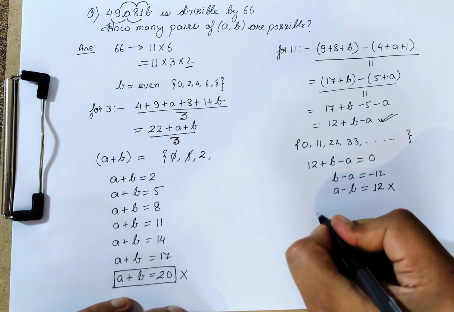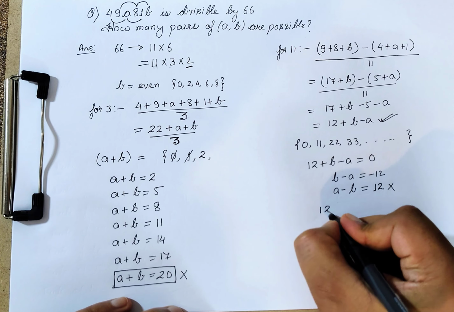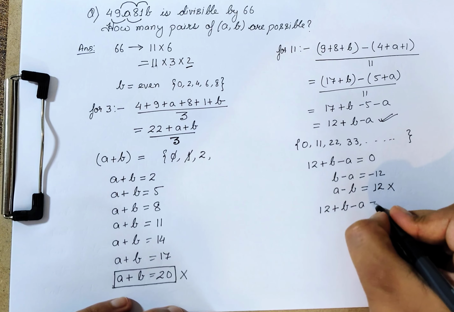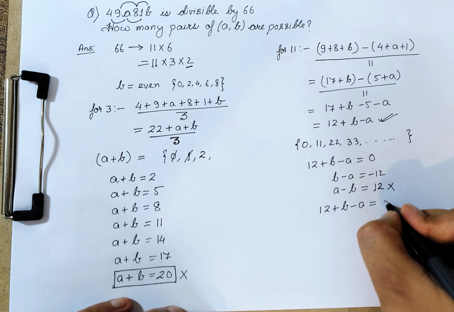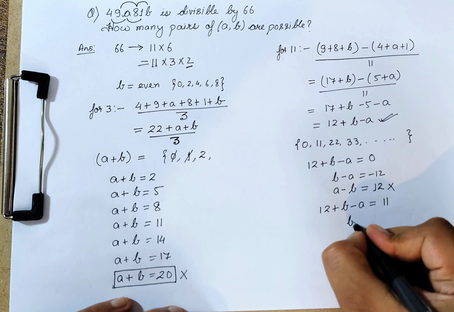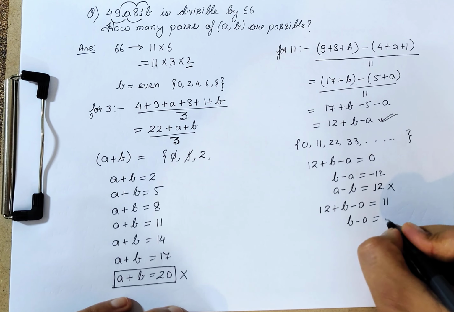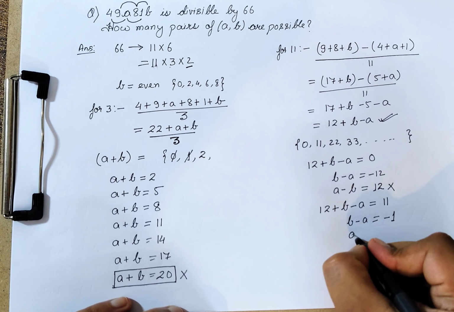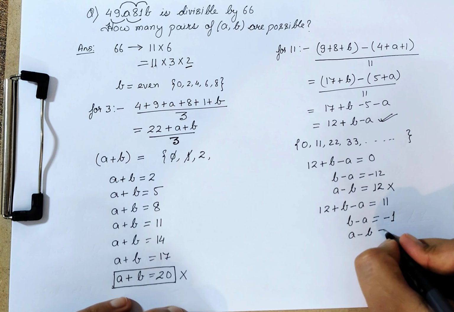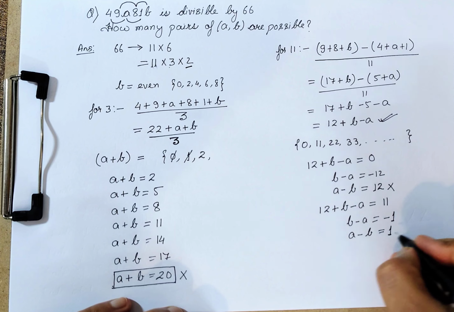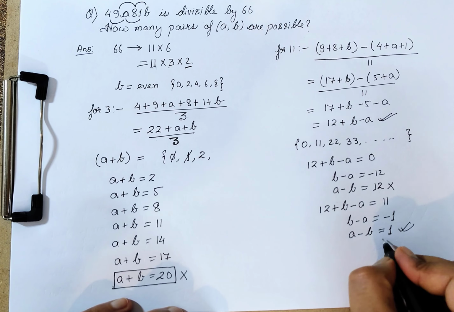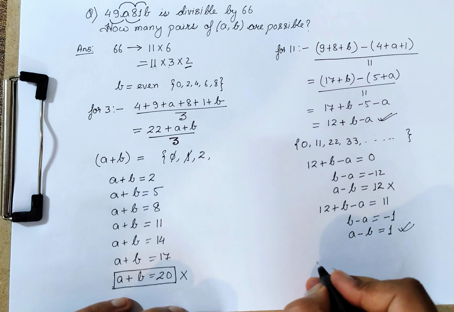Now let us take again 12 plus b minus a equals 11. So b minus a equals minus 1. Removing minus, it would be a minus b equals 1. So this is one possible value because two single digits can have a difference of 1.